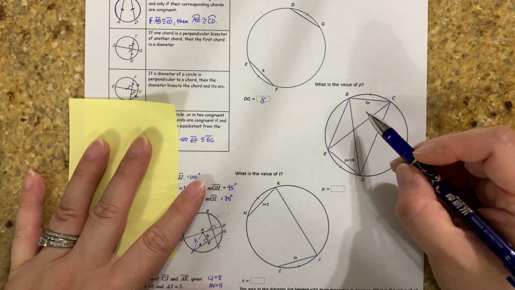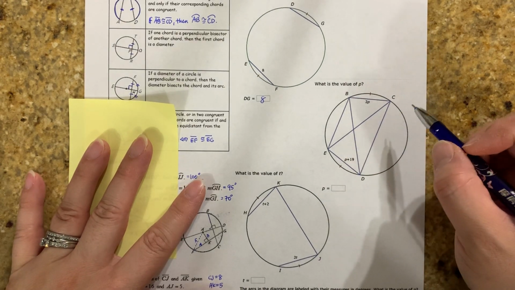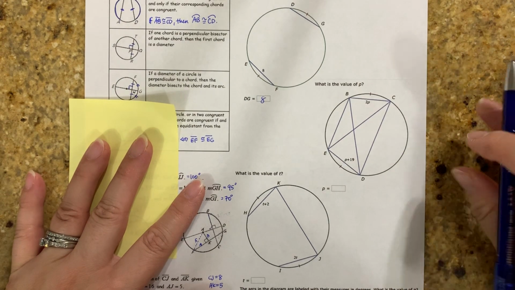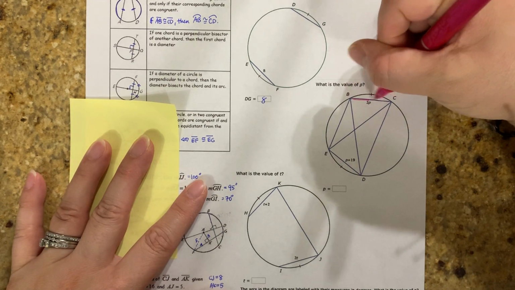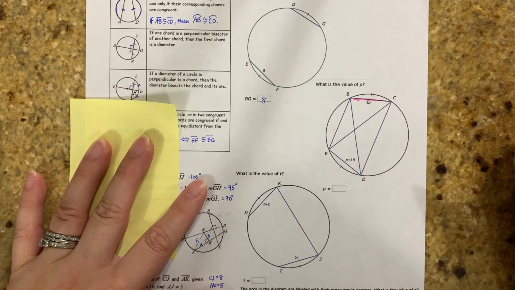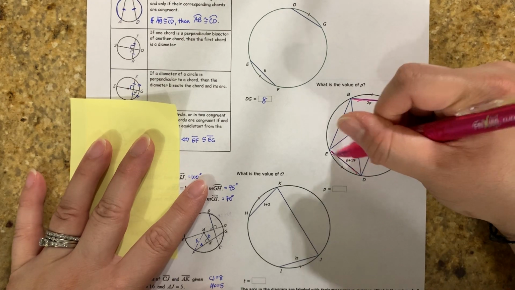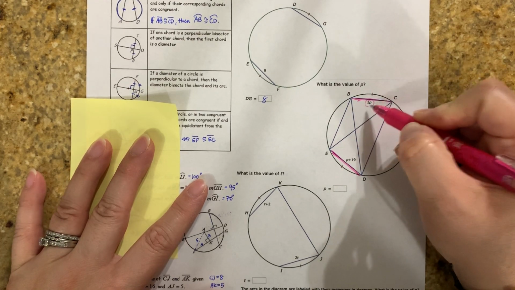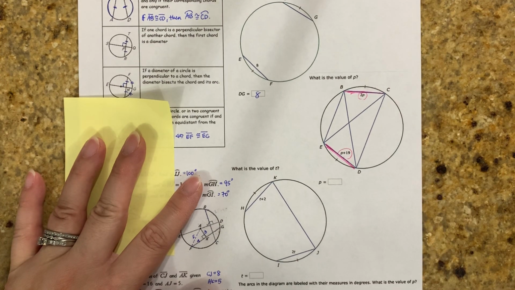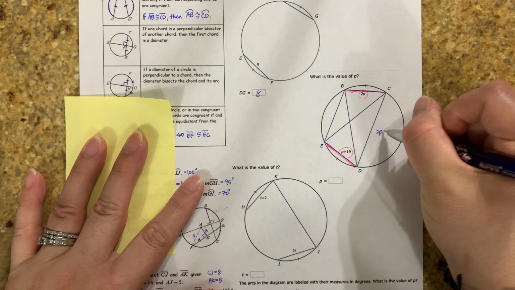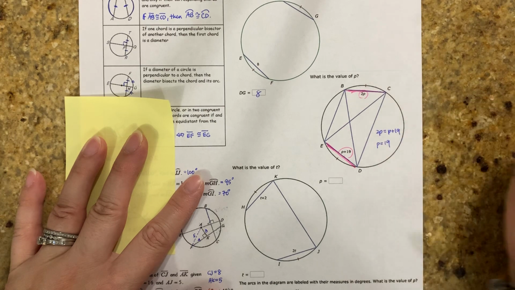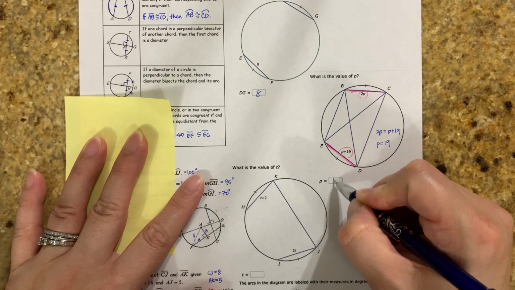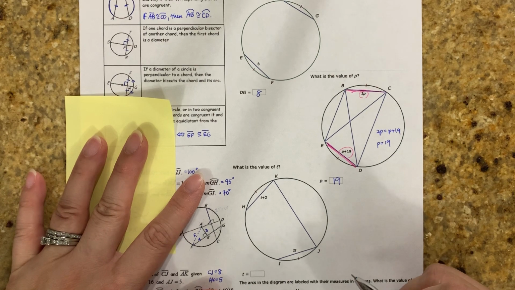All right. Next, what is the value of P? Again, they gave you a lot of extra lines here that you really don't need. What you want to focus on is this. BC here, because that's where the arc is, same as ED here, right? So that means 2P must be equal to P plus 19. Okay, so 2P equals P plus 19. Subtract P on both sides, you get P equals 19. And it only wants a value of P, so 19 is my answer.